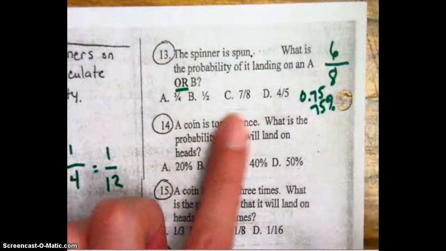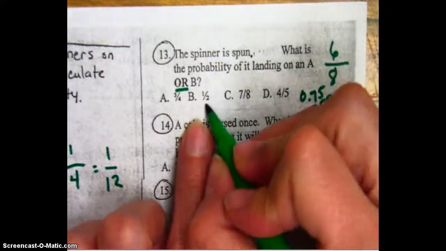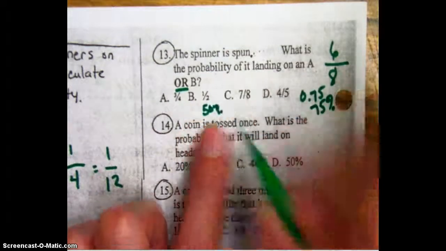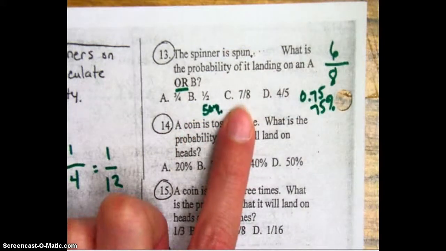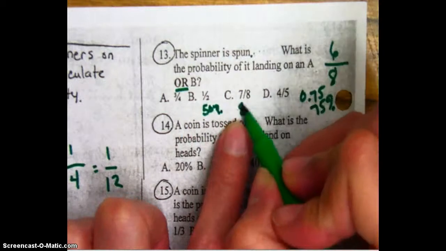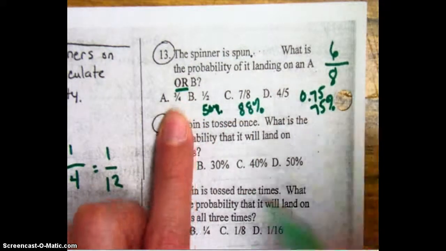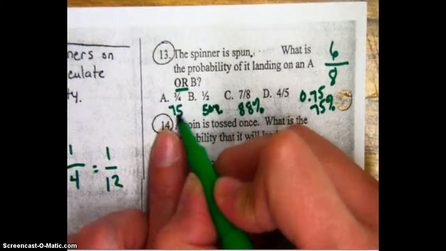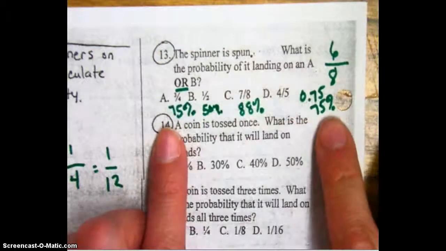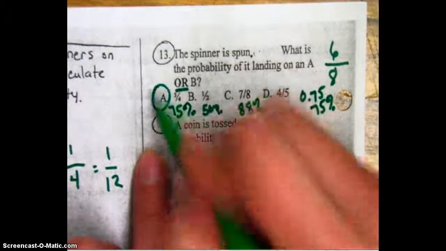So looking at our answer choices, 1/2 we know is 50%. 7 divided by 8 is 88%. 3 divided by 4 is 0.75 or 75%. So since this is 75% and this is 75%, the correct answer is A.